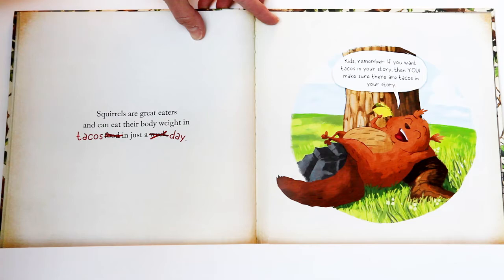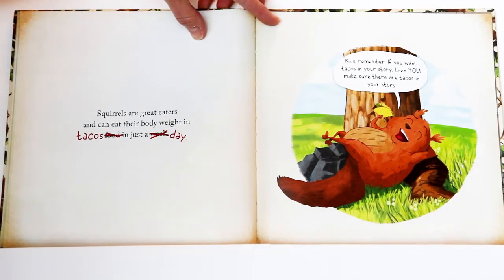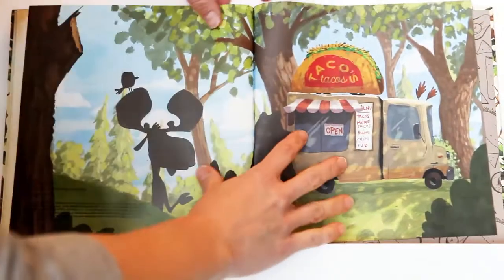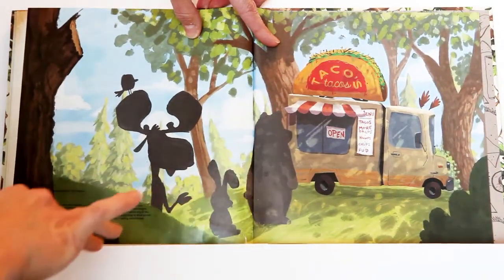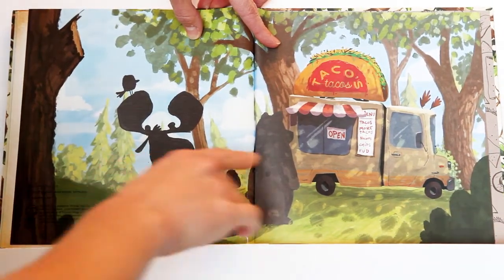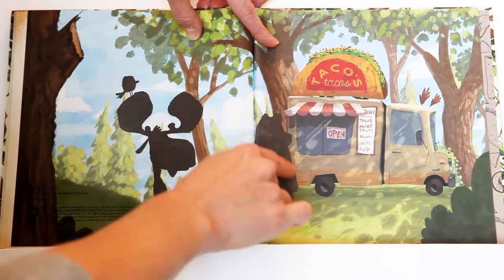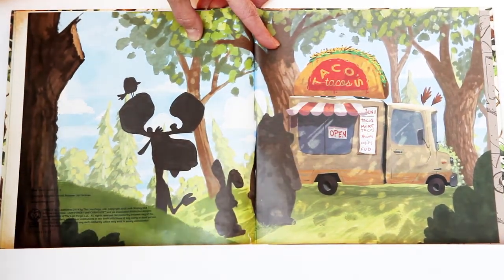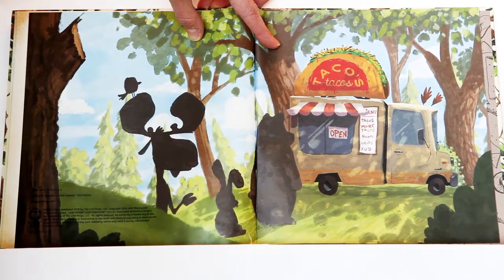Kids, remember, if you want tacos in your story, then you make sure there are tacos in your story. Okay, look at this. Can you tell what this is? Tacos, tacos! It's a taco truck in the forest.